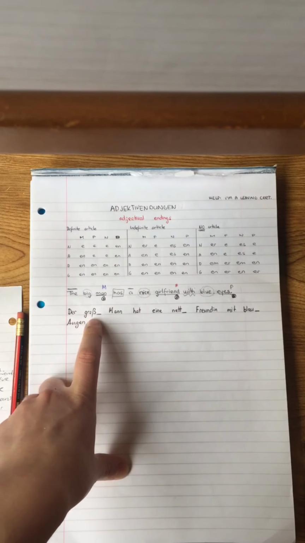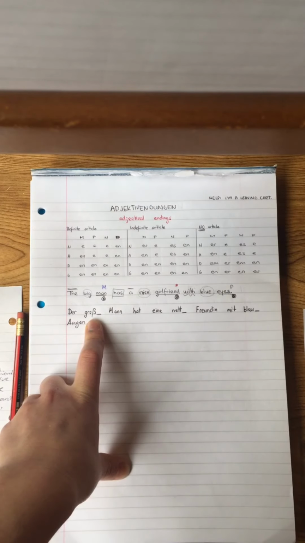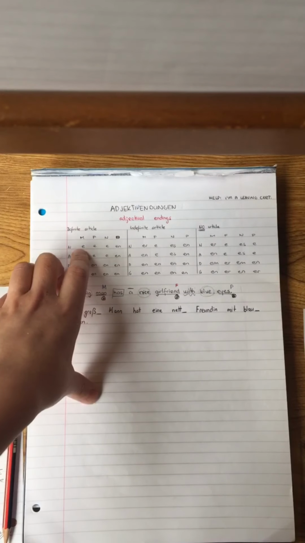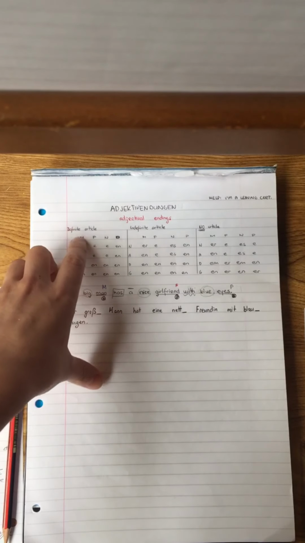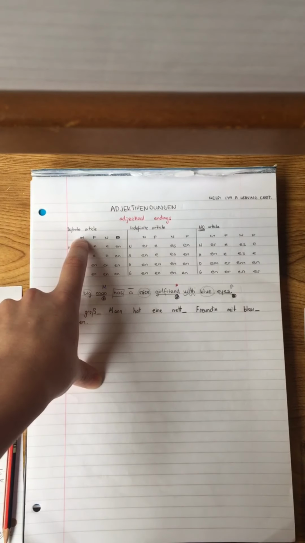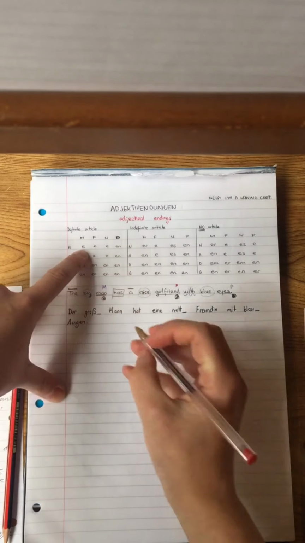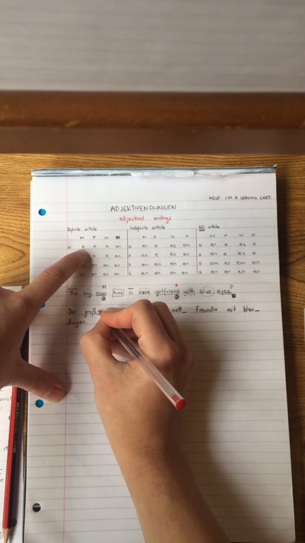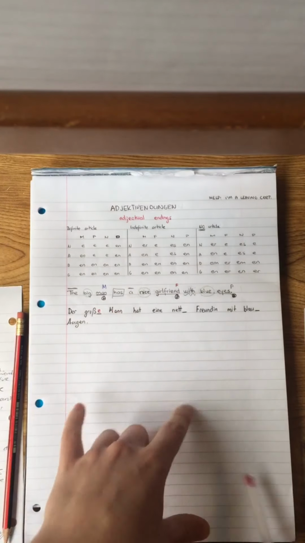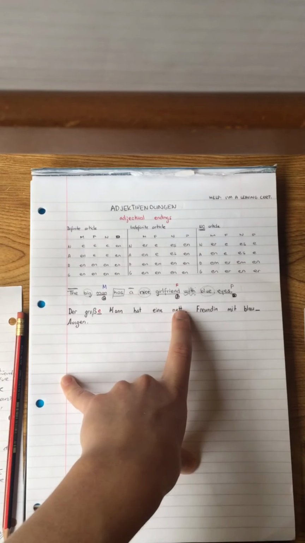Okay? So since we have der here, let's go and get those endings. Since we have der here, which is a definite article, we're going to go to this bit here. And we said it was masculine, so let's go down that column. And it's nominative. So E is our ending. So der große Mann.